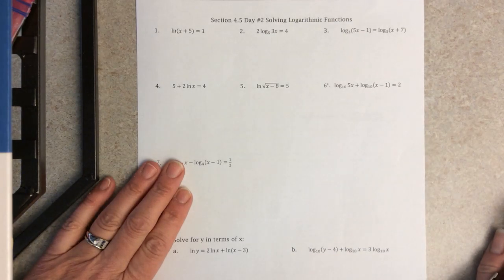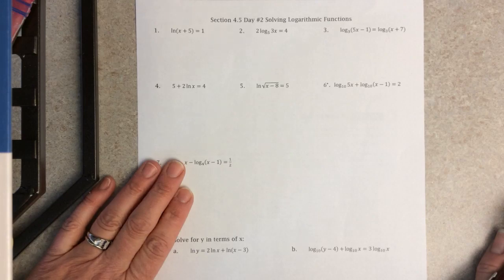Okay, so we're moving into day 2 of solving logarithmic functions. This is section 4.5, and we spent a lot of time last time on exponential functions, using logs to undo the exponentials. Now we're going to use exponentials to undo the logs.